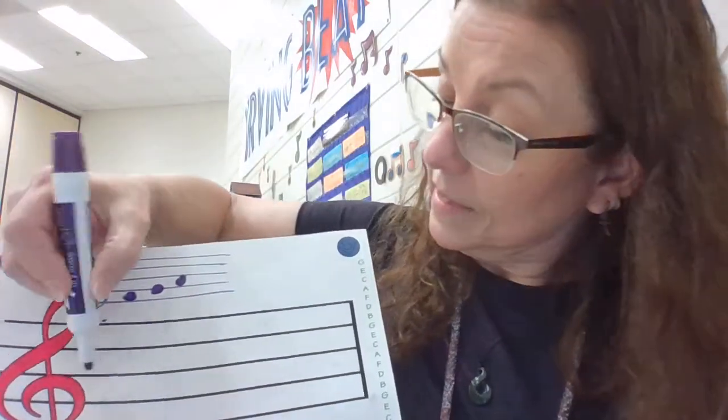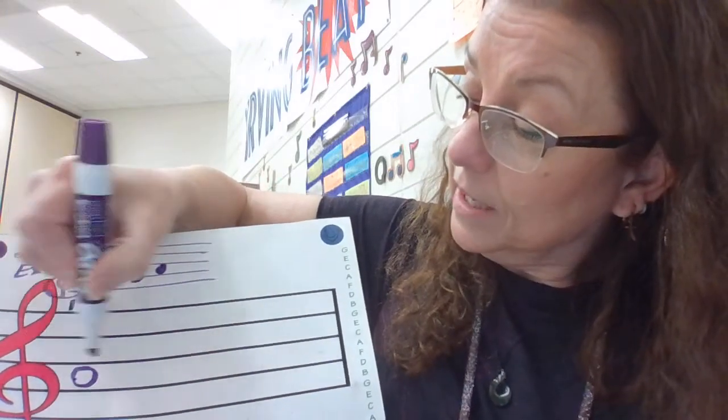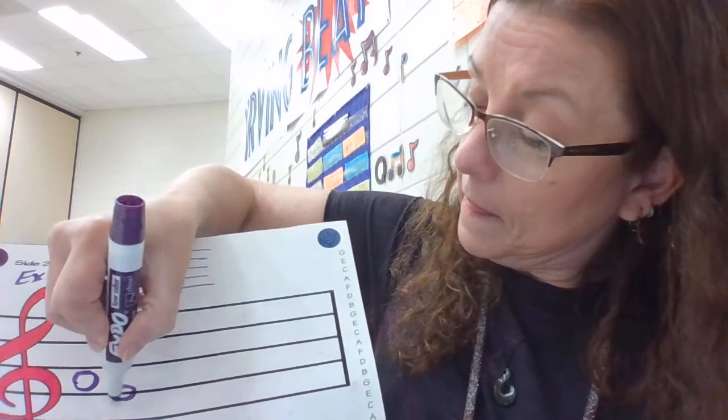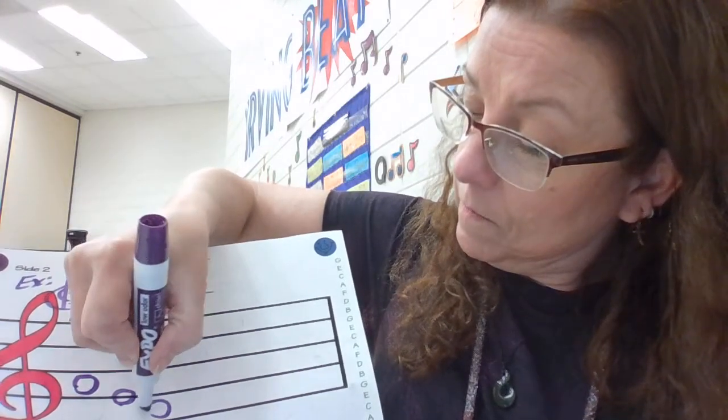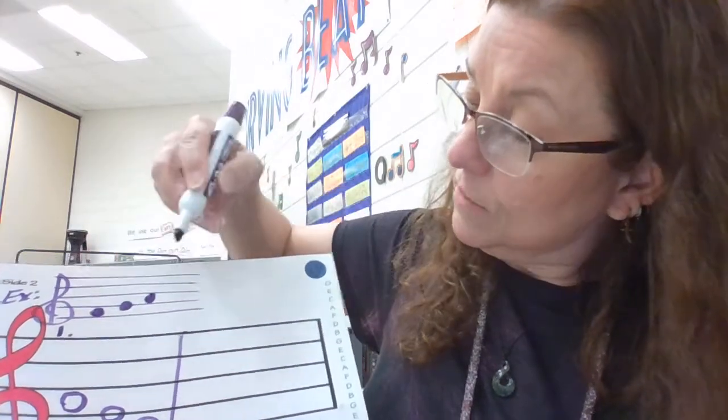All right, here we go. Here's number one. Mi, re, do. Looks like this. Do. I'm going to put a divider line right here. Lots of music uses that.